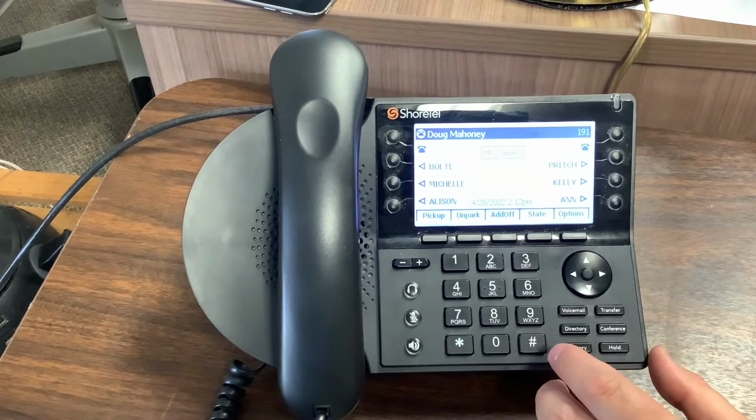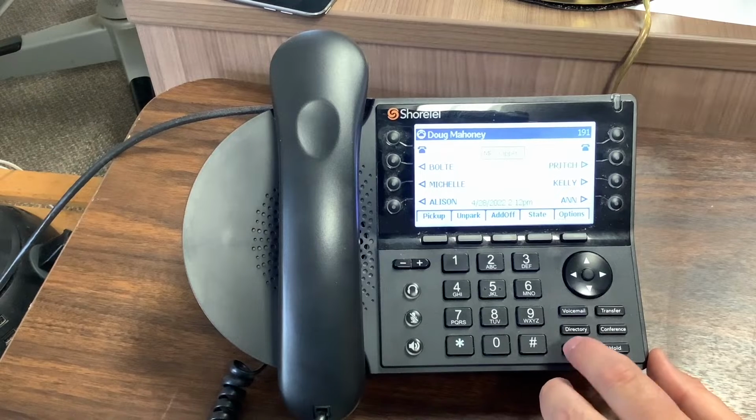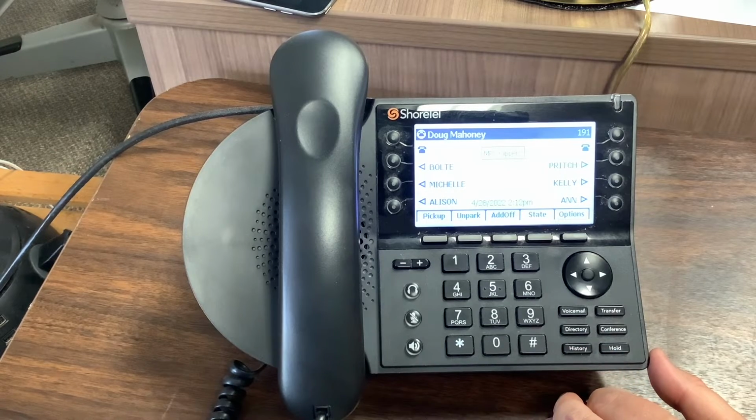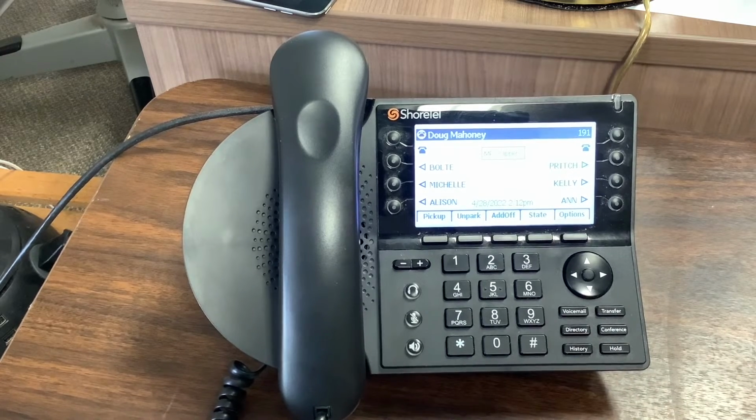Okay, with this video, I want to talk to you a little bit about the directory function that's on your phone. What this will allow you to do is to search any phone number that's in our system without actually having that printed out sheet that has everybody's name and extension on that. You can get that right from your phone.